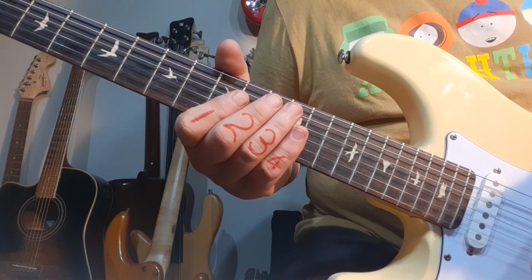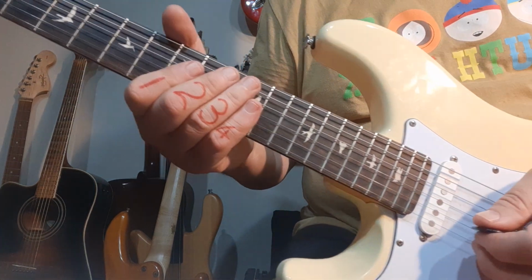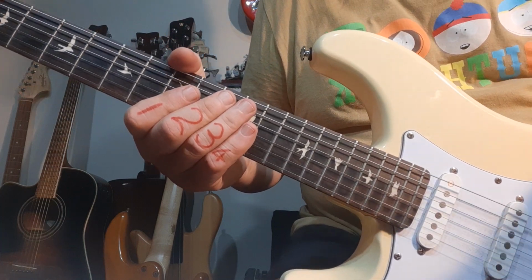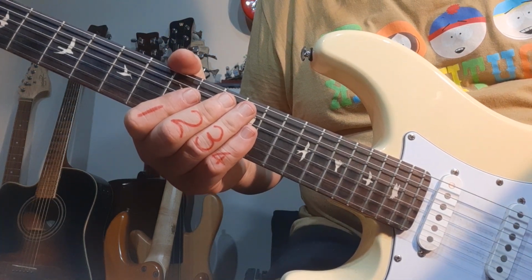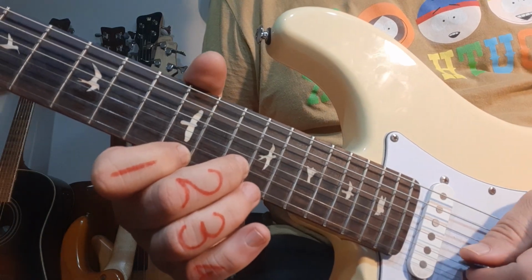Okay, we got that. Now there is a second part of the solo as well, where it sort of goes really, really high. I'm just going to zoom in a bit better with this. Now we're looking at the part that goes over here.